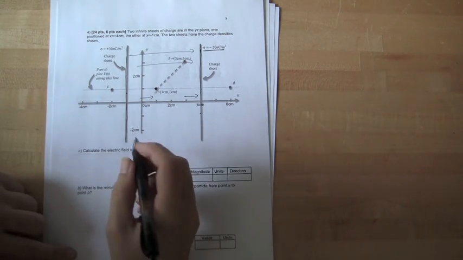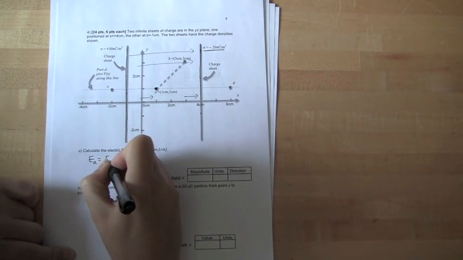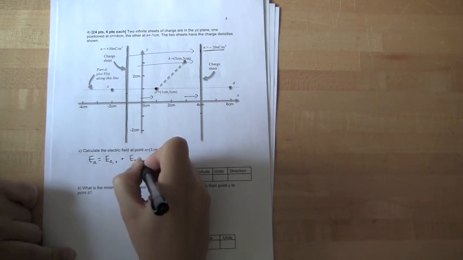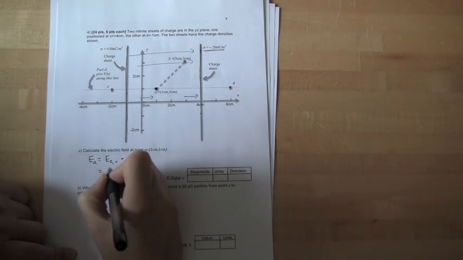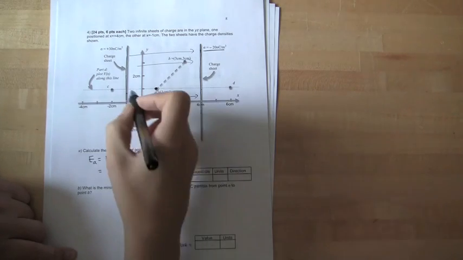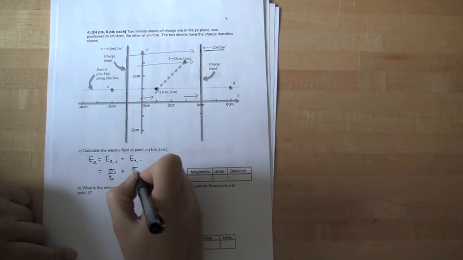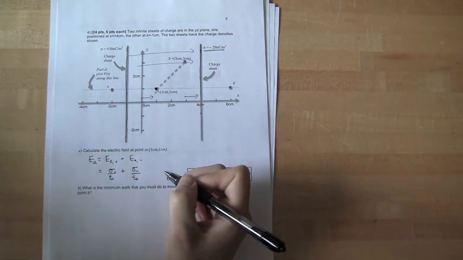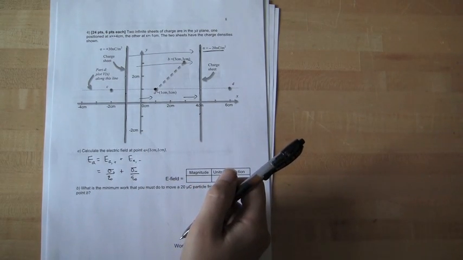Okay, so the electric field at this point, E at A, is the electric field at A from the positive sheet plus the electric field at A from the negative sheet. The electric field from the positive sheet is the positive charge density over epsilon naught, and so that's independent of distance, plus the negative charge density over epsilon naught. So both of these will add in the positive x direction.